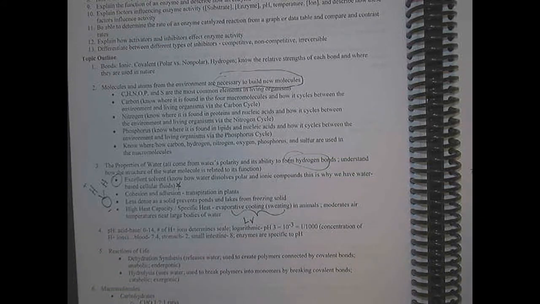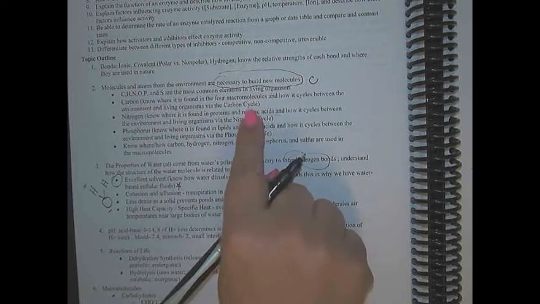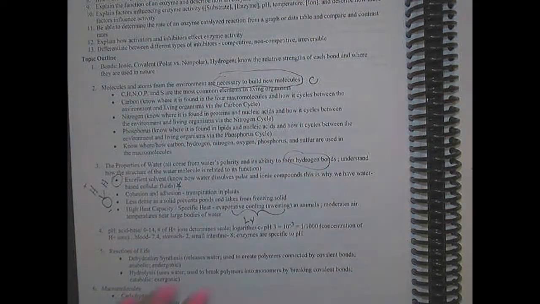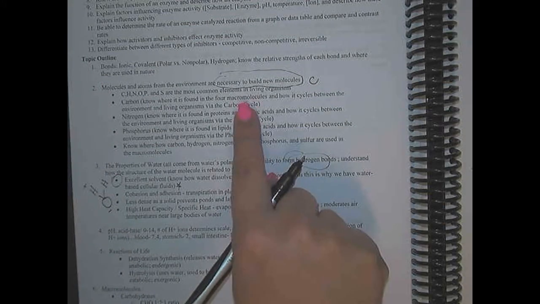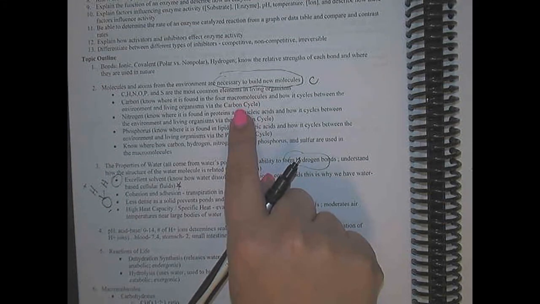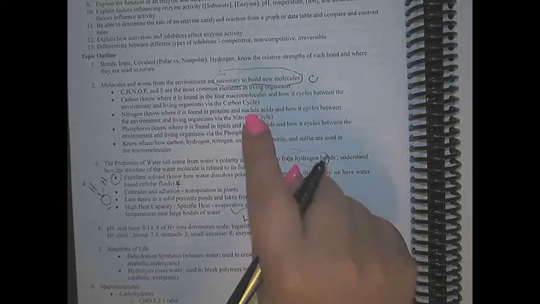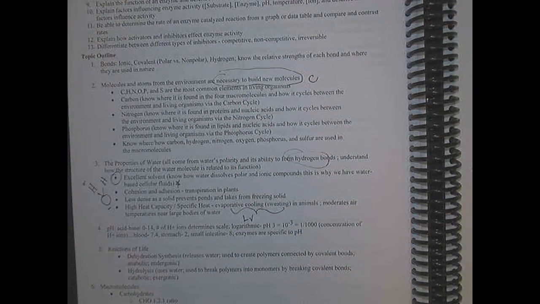Carbon, we talked about how it cycles when we talked about the carbon cycle, and we also looked at how photosynthesis removes carbon from the atmosphere. Processes such as respiration and decomposition, cellular respiration, then put that carbon back in. We also looked over how that carbon cycle is being disrupted, and carbon is used to make all of the macromolecules.